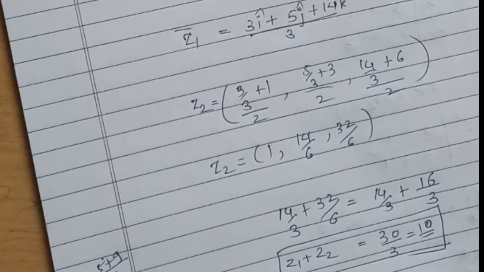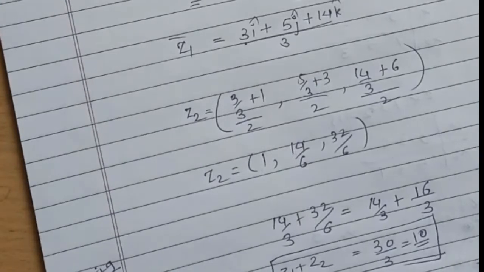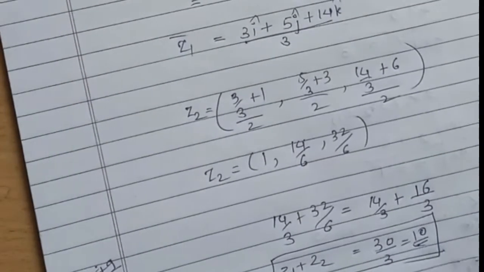Okay, there is another method also for this, which is nothing but a similar one by the internal section formula. So from that also we can get the same answer.